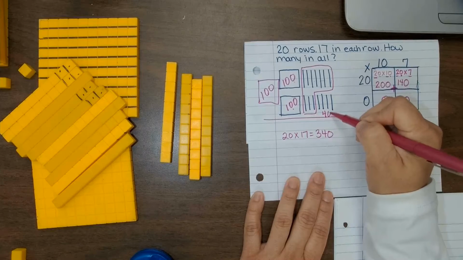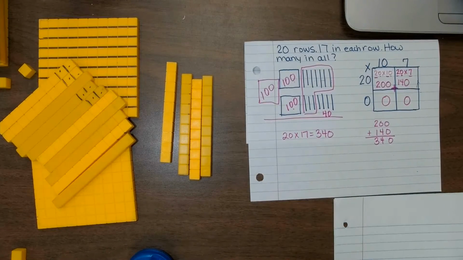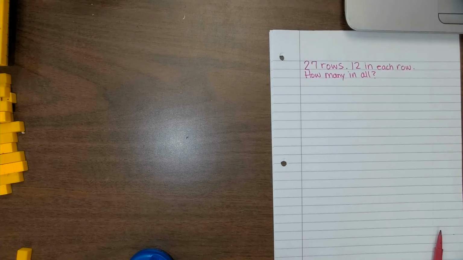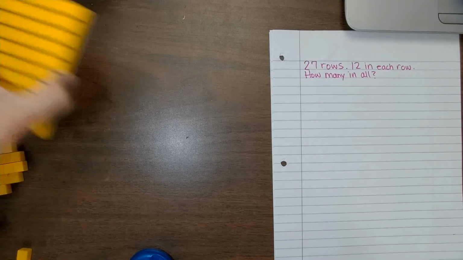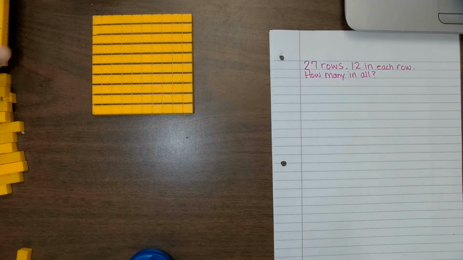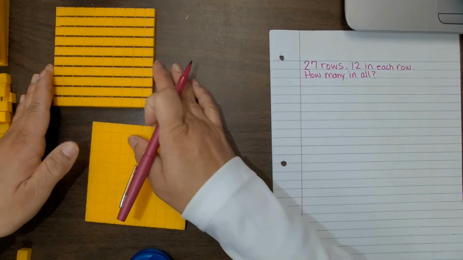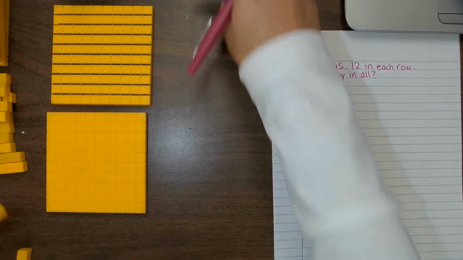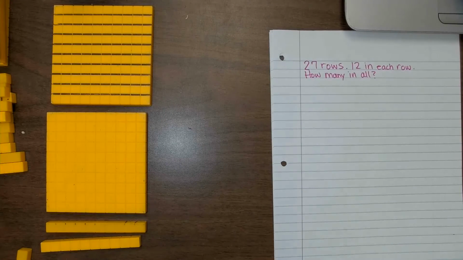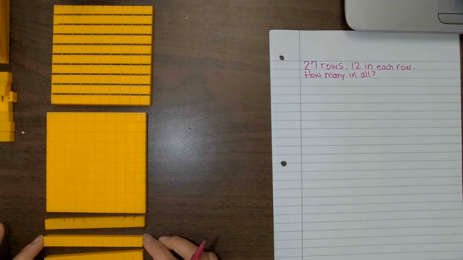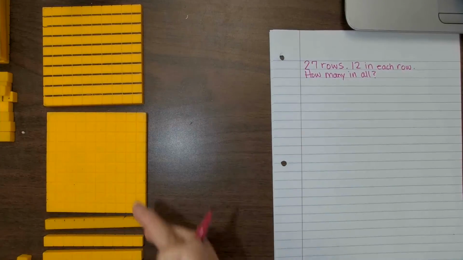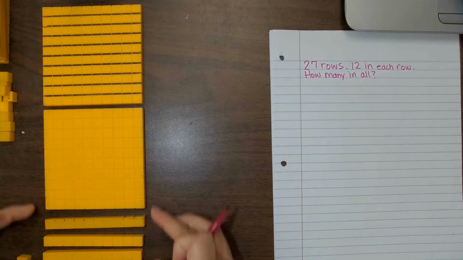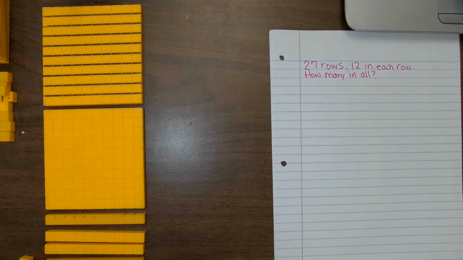And then these are 40. Okay, so 27 rows, 12 in each row. So 27 rows, here's 10 rows. 10 rows, that's 20. 10, 20, 21, 22, 23, 24, 25, 26, 27. So here are 27 rows. I know you can't see all of them, but these are 27, 27 and 12 in each.